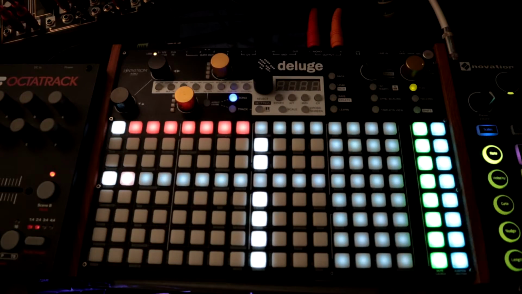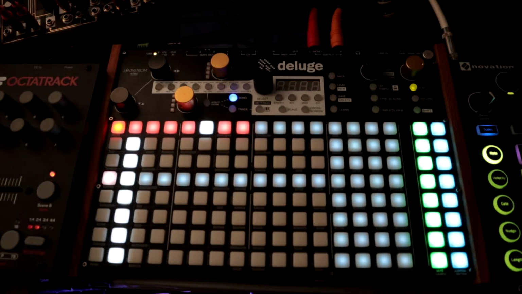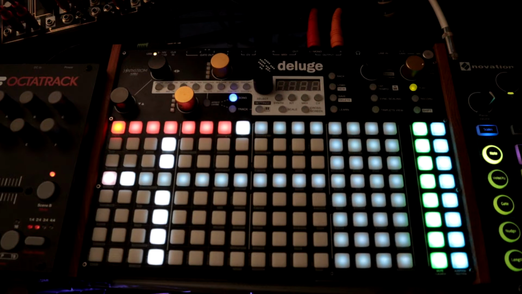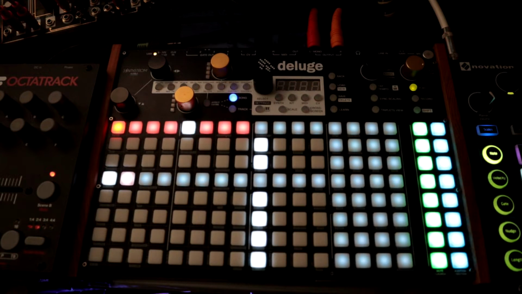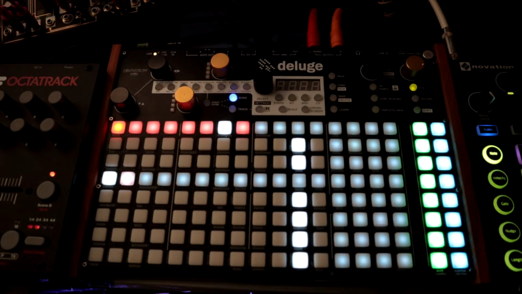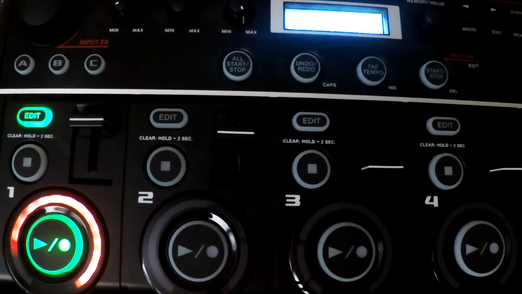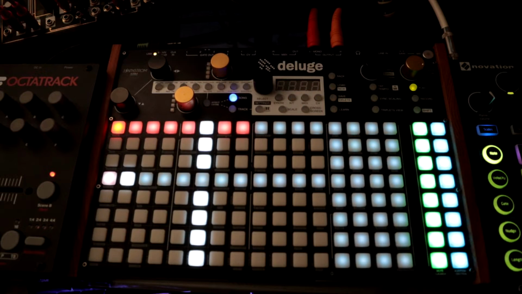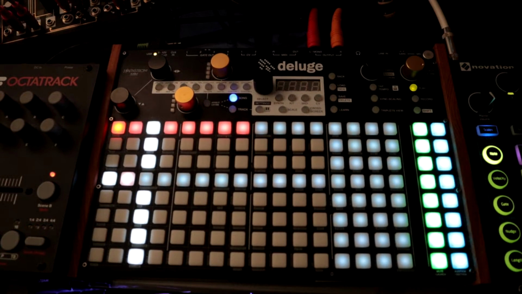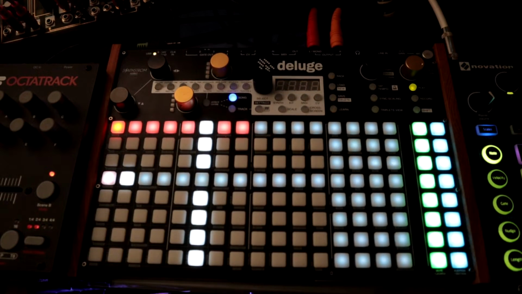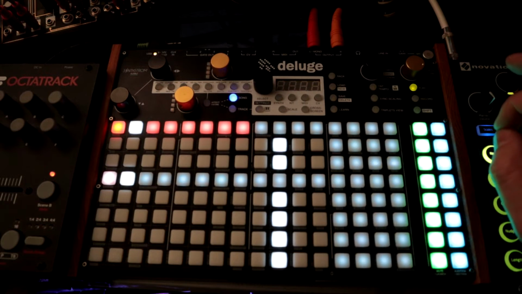So I'm going to press record right here so I can start playing. So what I'm going to do is solo that out and then resample it in by pressing record play and then record play right before it ends.